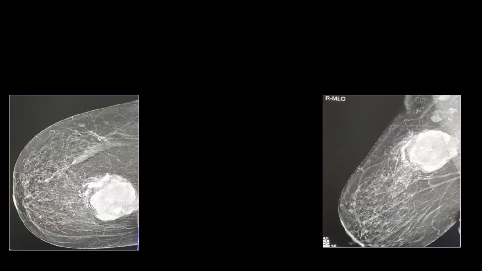What is the descriptor of this mammographic abnormality? How are you going to describe it? Just tell me, what is it as a main abnormality? It is a mass. Why do you say it's a mass? Based on what? It has a conspicuous shape, it has convex borders. Found in two views. Yes, it has a convex border, and it's seen in two views. Excellent.